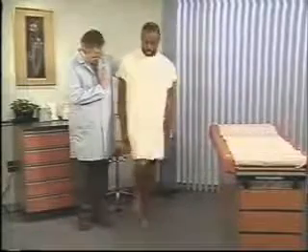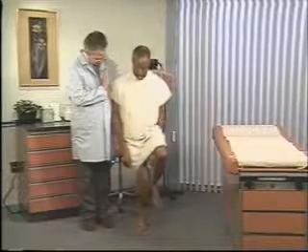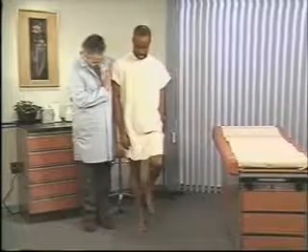Now I want you to stand just on your right foot. Finally, ask the patient to do a shallow knee bend, first on one leg and then on the other.